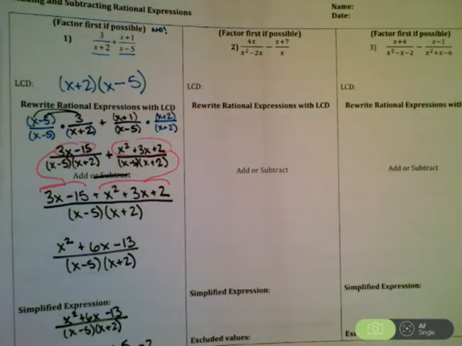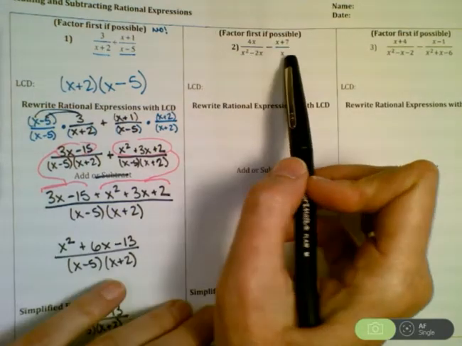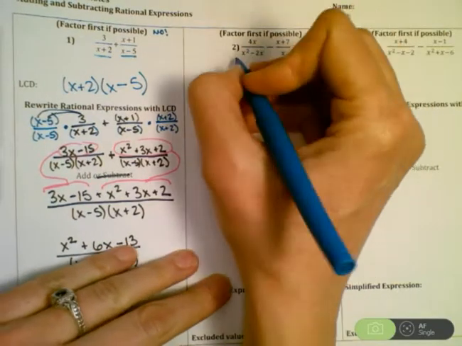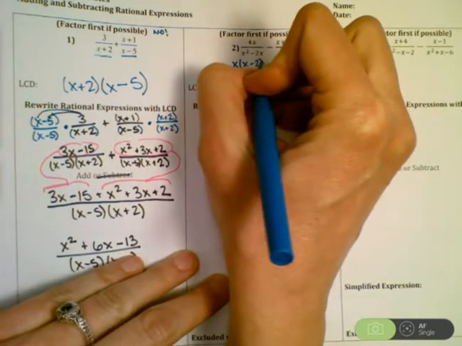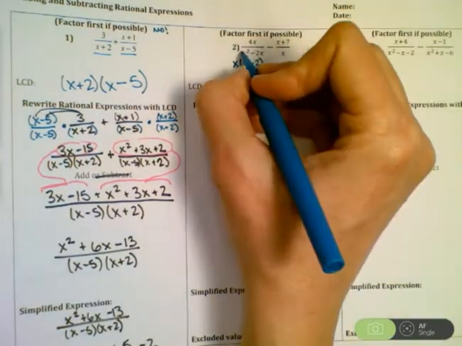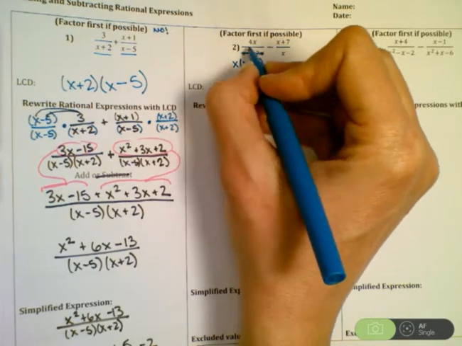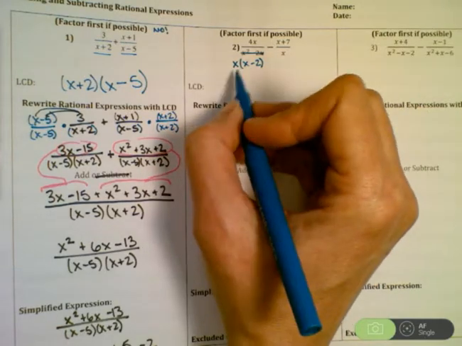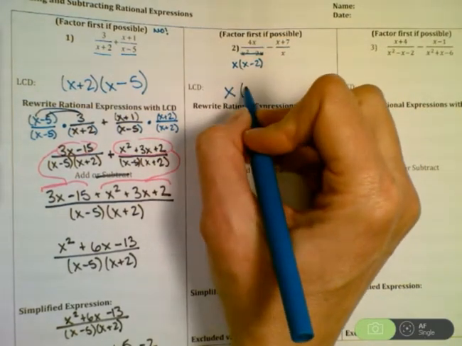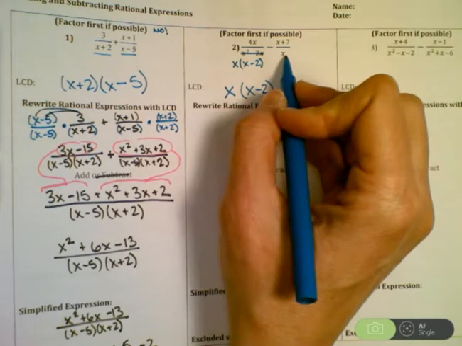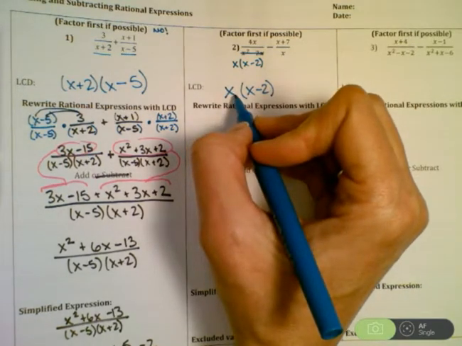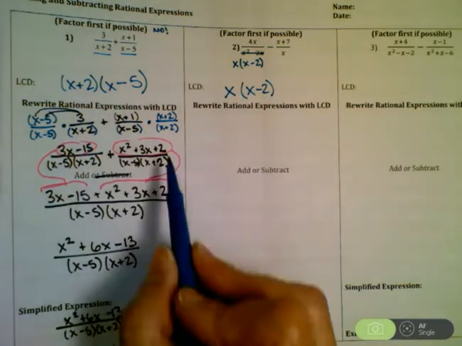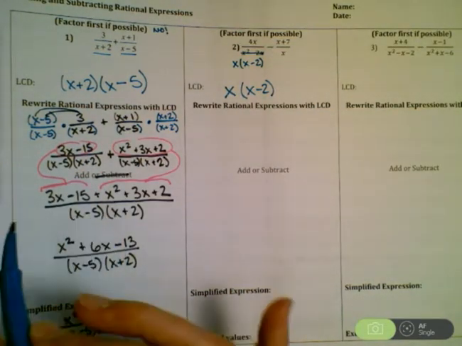So example 2. Again, we want to look and see if there's anything we can factor on the bottom. So I look at this and I notice that x squared minus 2x is really x times x minus 2. So as I move forward with this problem, I'm going to use this denominator, the factored one, as I go on. So I want to write my LCD. So I just take all my factors, x minus 2, and I don't need to write another x because I already have one. If I put another x, I'm just making my life more complicated. You can see this already isn't very simple. If you have extra x's, just trust me on this.